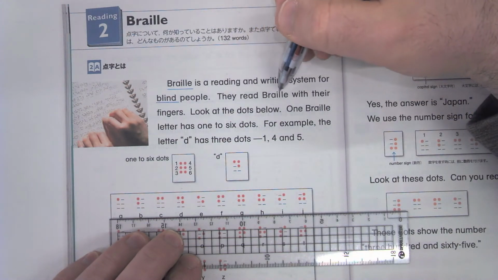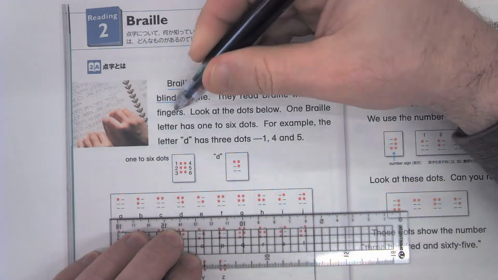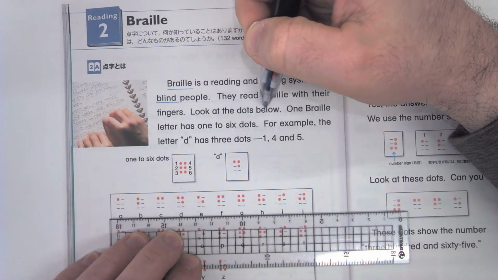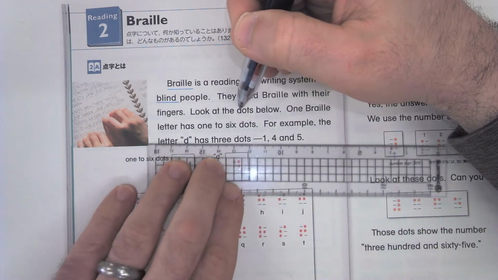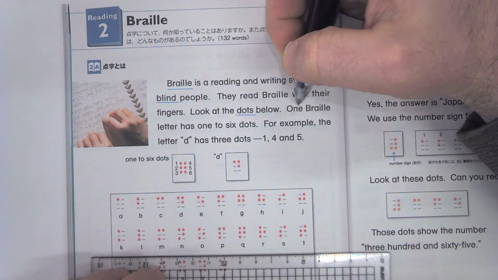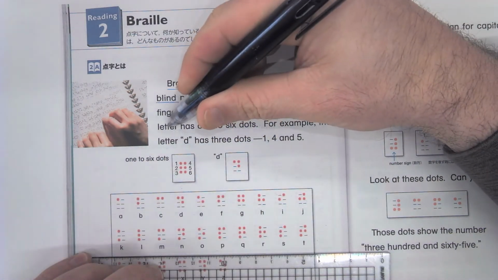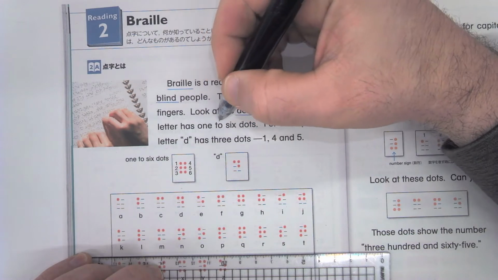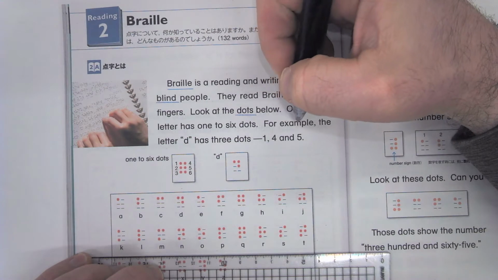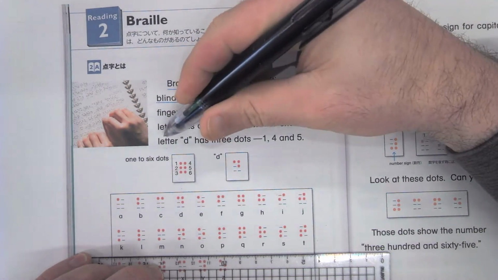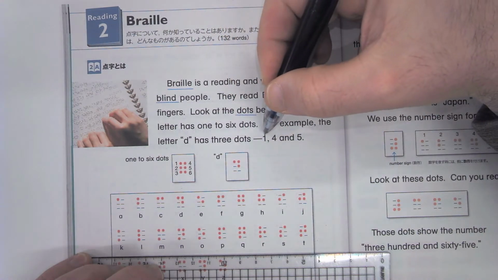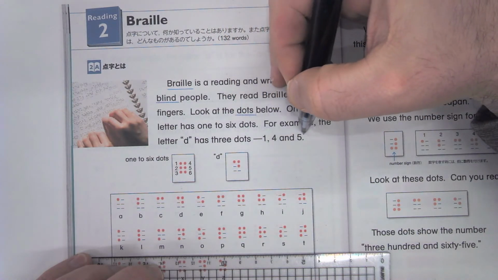They read Braille with their fingers. Look at the dots below. Dots. What are dots? One Braille letter has 1 to 6 dots. For example, the letter D has 3 dots, 1, 4, and 5.